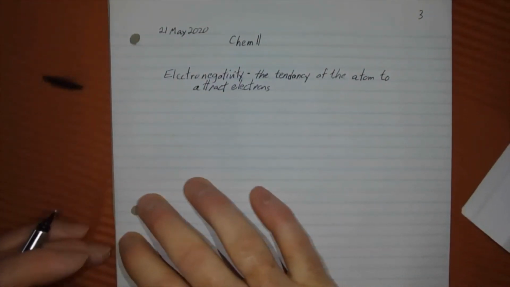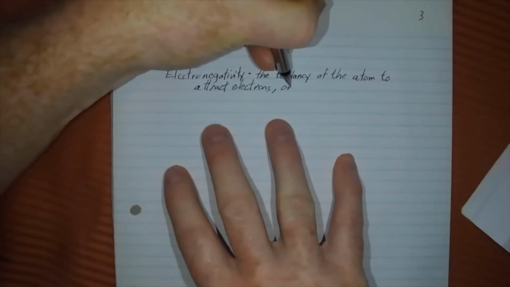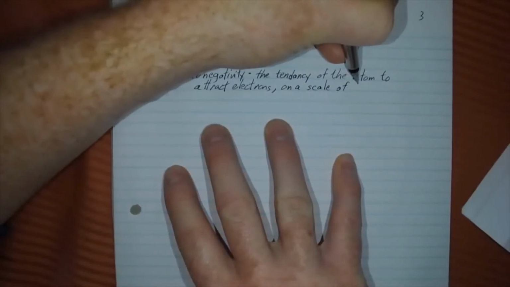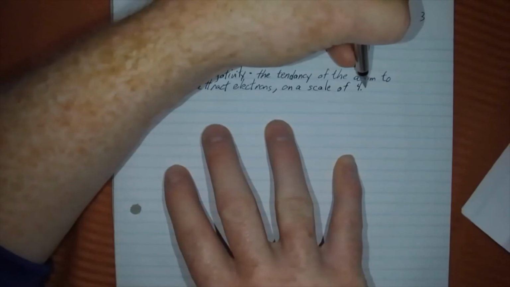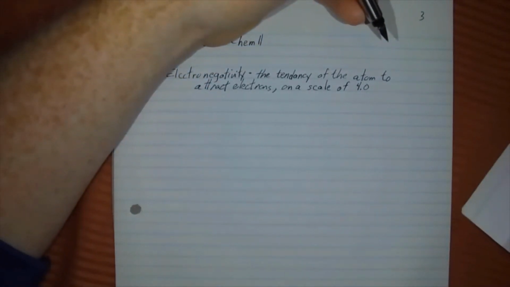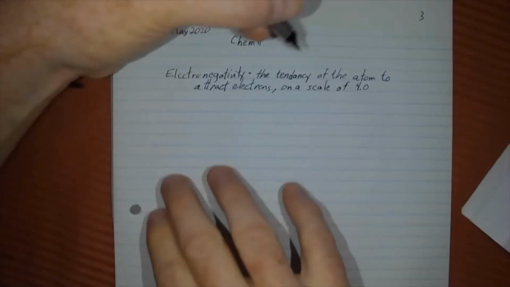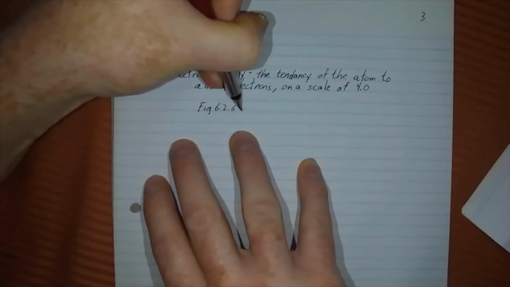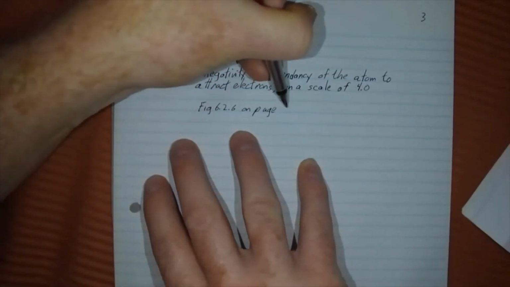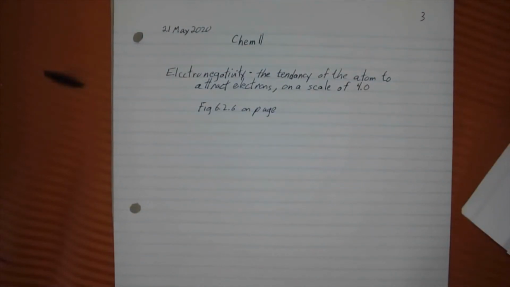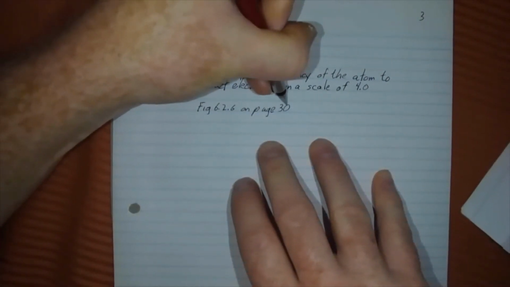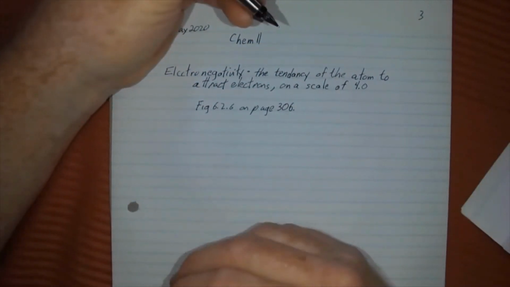And it's on a scale of 4. I don't know if it's a linear scale per se, but the highest value given is 4 and the lowest value is 0.7. You can check this out on figure 6.2.6 on page 306. I'm going to turn there now. Okay, so that's a good table.